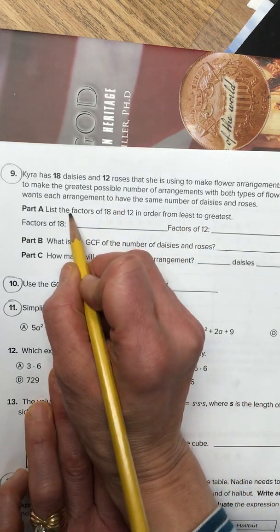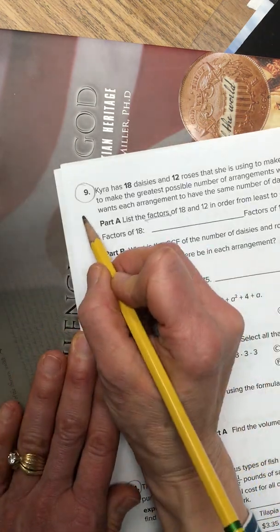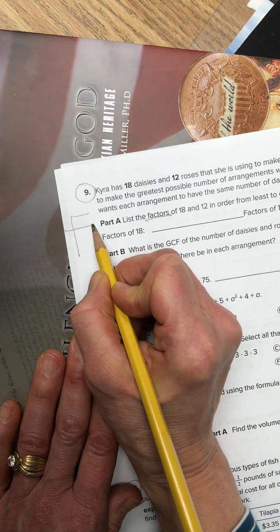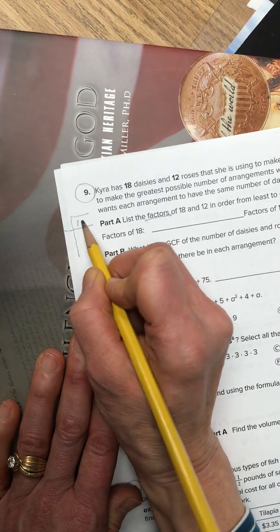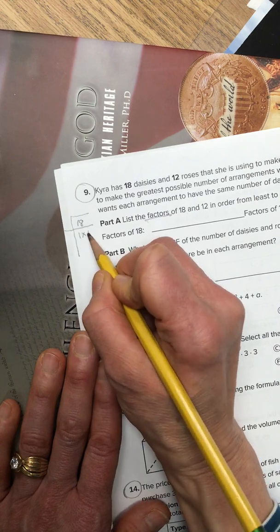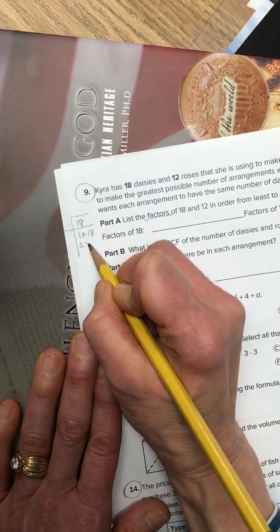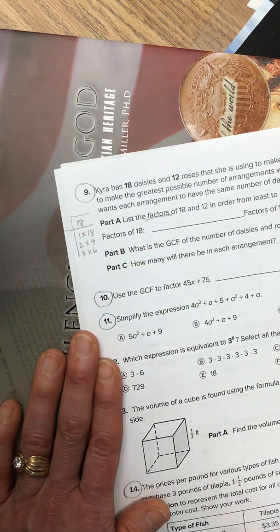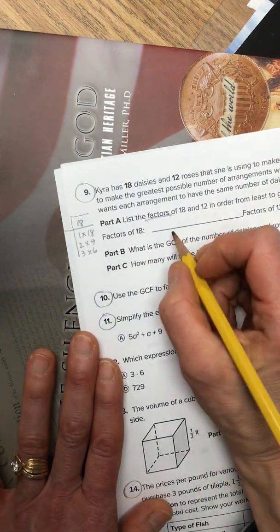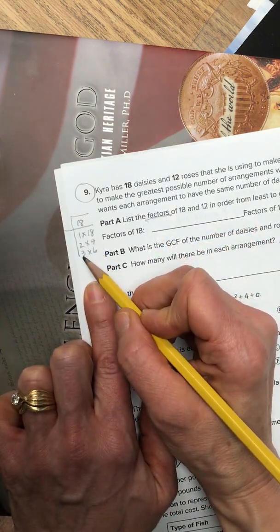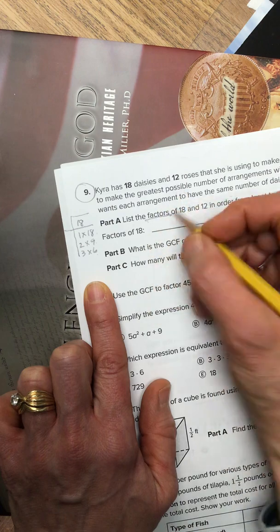Okay, again, factors. Remember, we tried to get you to remember that big F as kind of a cue to remember. If I'm thinking about factors of 18, that's numbers that multiply to give me 18. 1 times 18, 2 times 9, 3 times 6. Okay? And then it says put them in order. So notice 1, 2, 3, 6, 9, 18.